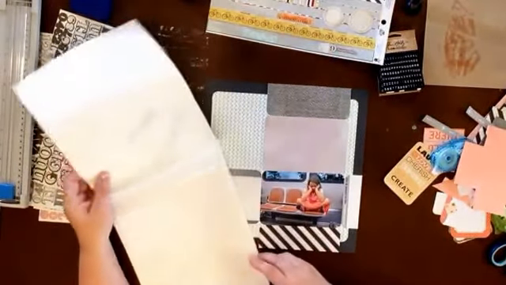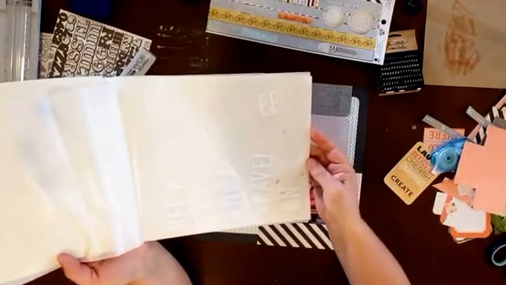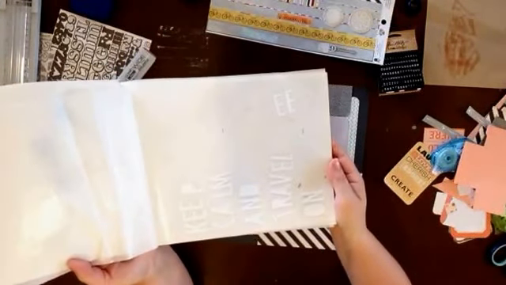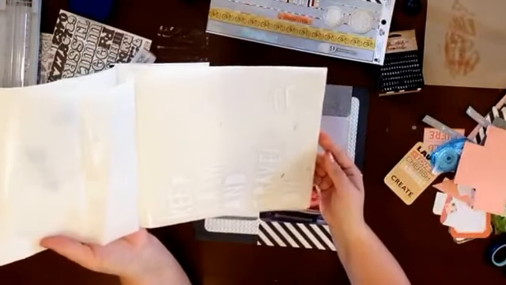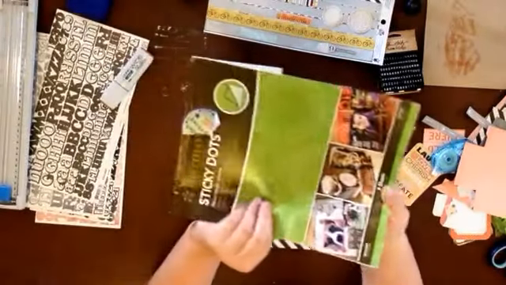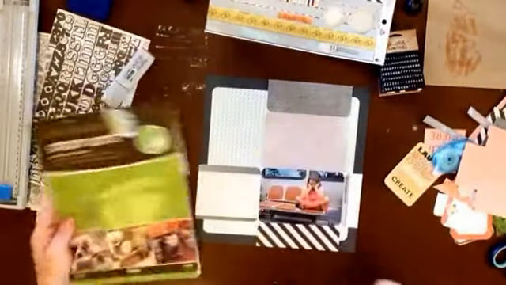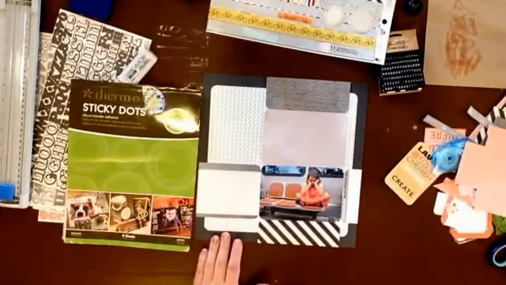Oh, check that out. There's my title, Keep Calm and Travel On, which I used on a different page, but that's a perfect title for this, and I really even like that it's in white. Okay, that's very funny. I don't know what I use that for. I'll be right back.